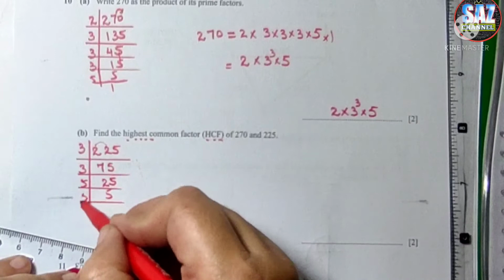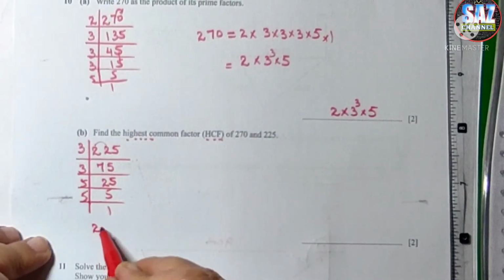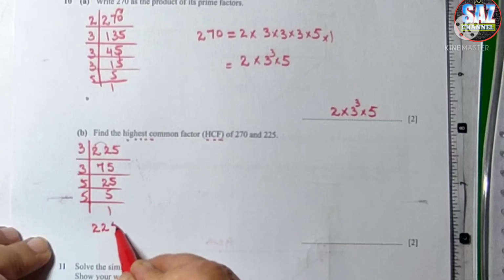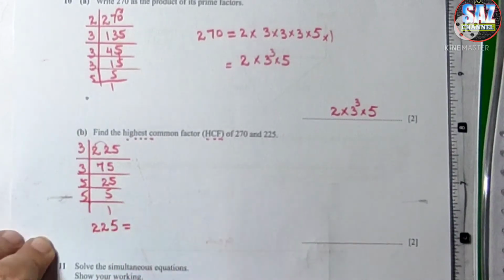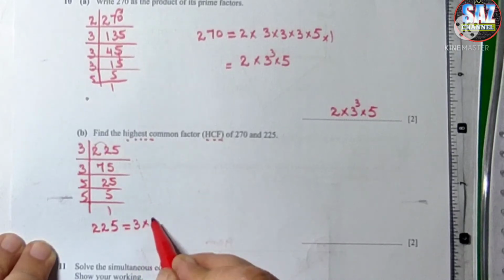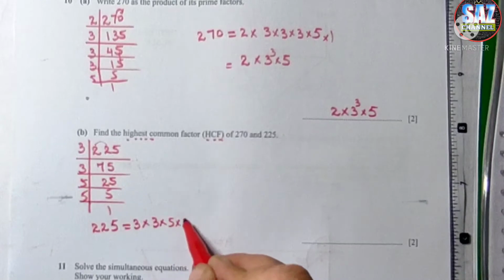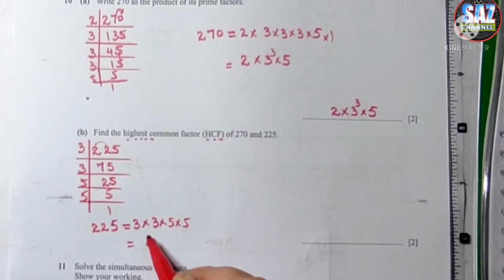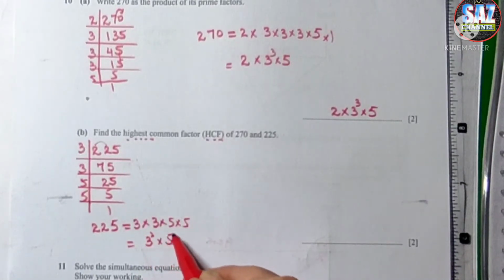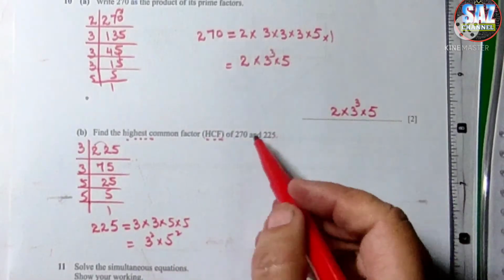Again you can see that we are easily reaching the prime factorization of 225. That will become 3 multiplied by 3 multiplied by 5 multiplied by 5, which is equal to 3 square multiplied by 5 square. But this is not the end of the question, because the question says HCF.